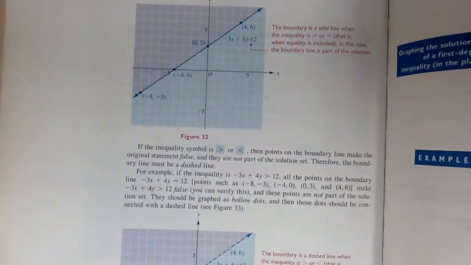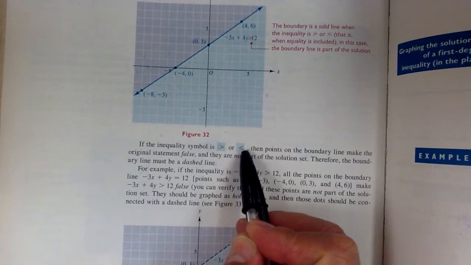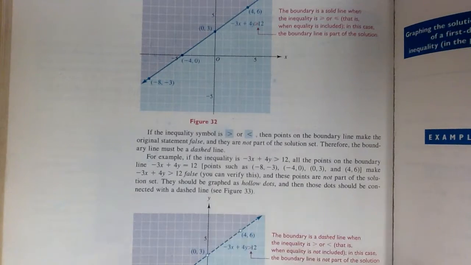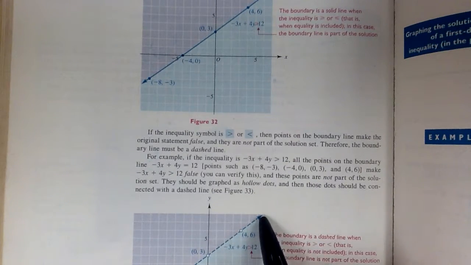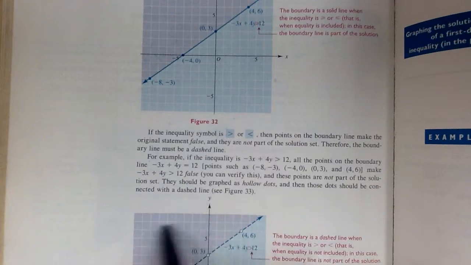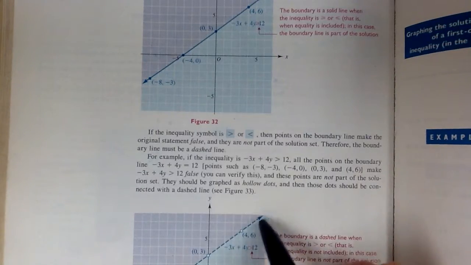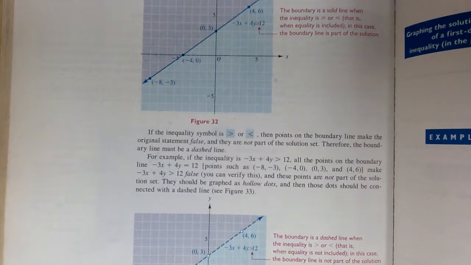Now when you don't have an equal, when you just have a greater than or less than, your boundary line will be a dashed line. That means the points on the dashed line are not part of your answer. So in this case, all the points on this side are your answer, but the line and below are not your answer. That's the basics of it. So let's go over how to graph inequalities in two variables. It's two variables because it's x and y.